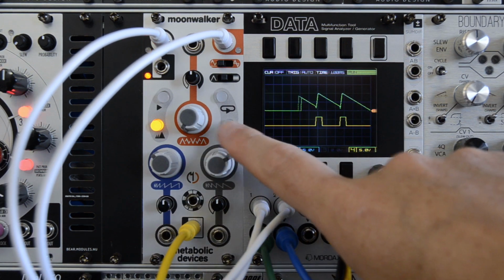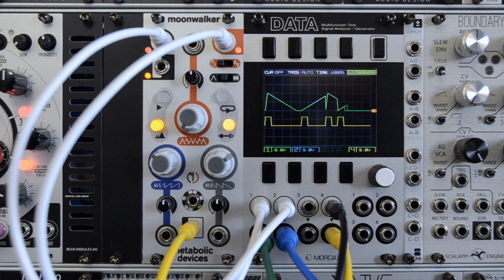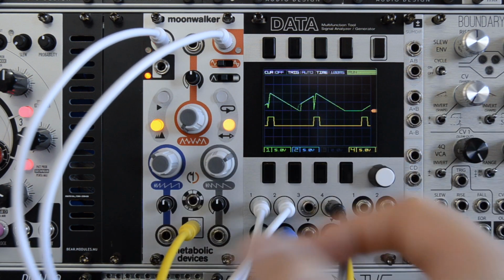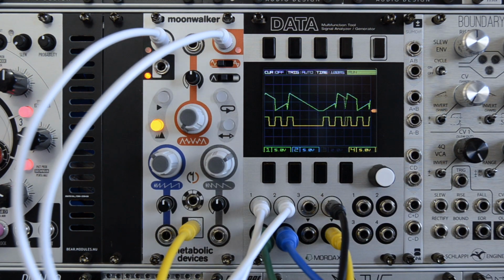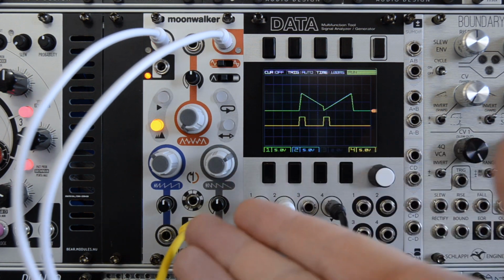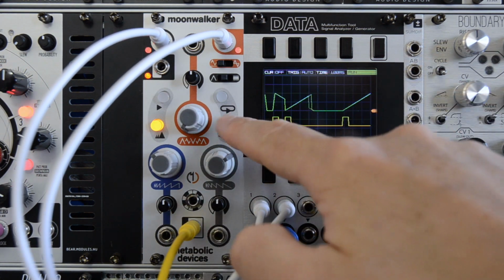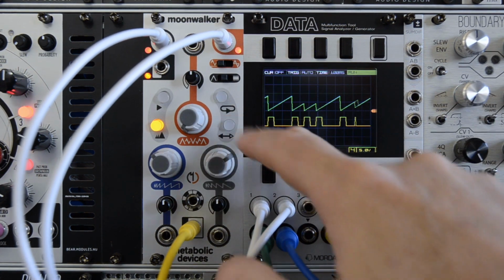And when you press this down for a moment and then let go of it, the attack and decay stages are reversed every other envelope. So in essence, it's just alternating the regular setting and the inverted setting.